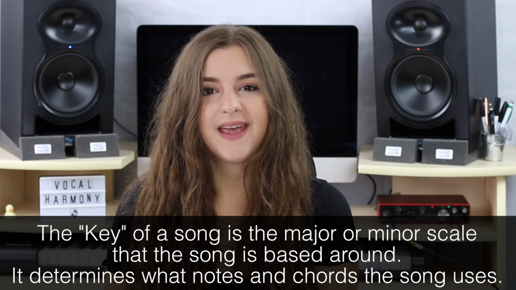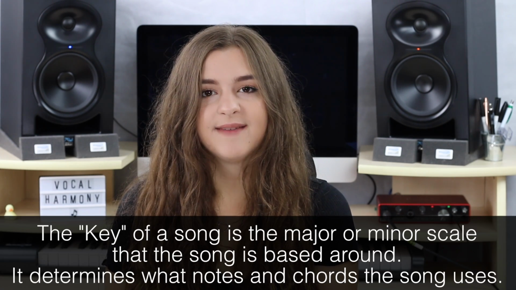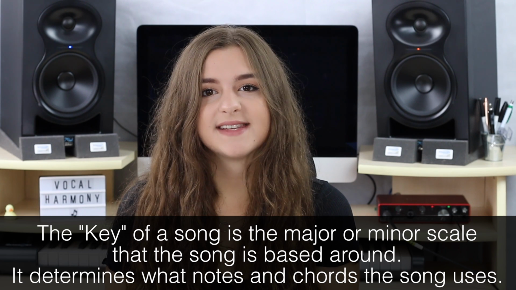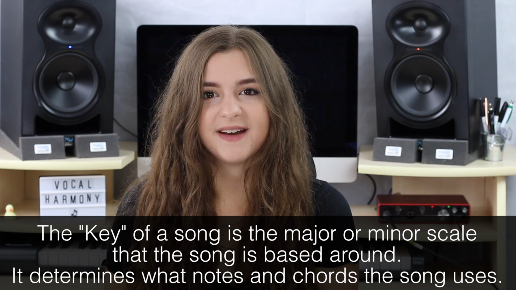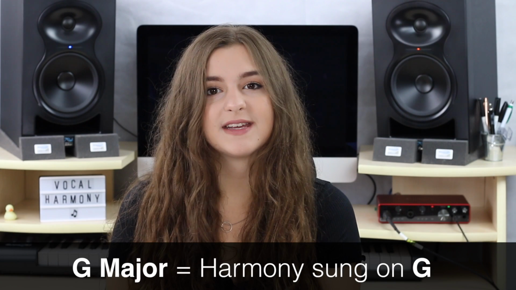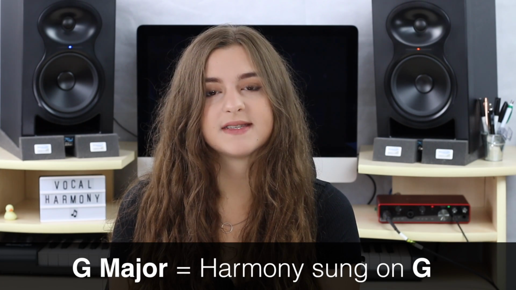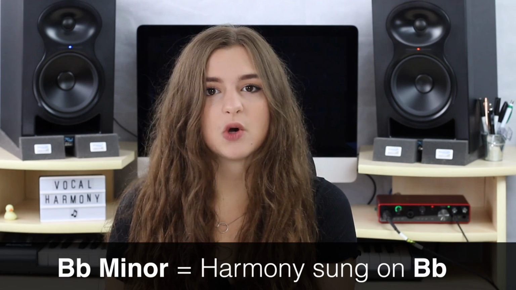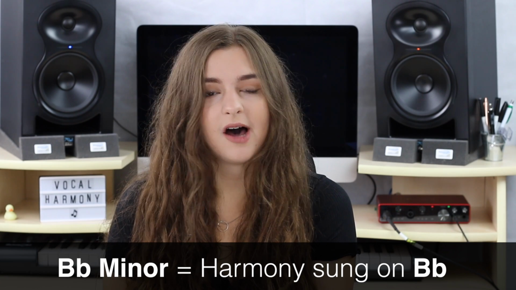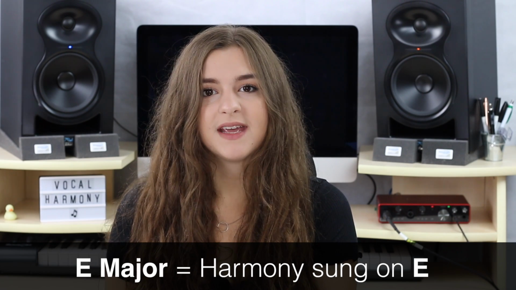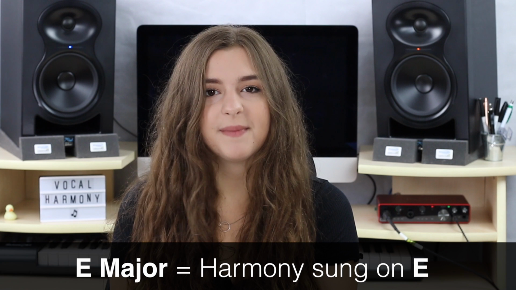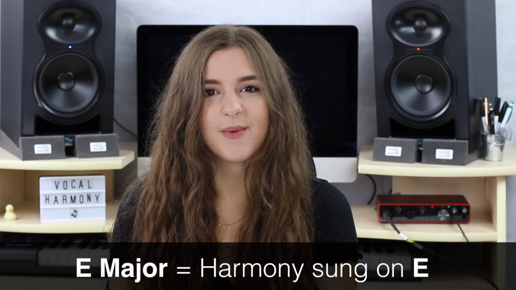The second is a repeated or pedal note, and to create this type of harmony we need the tiniest amount of knowledge. We just need to know what key the song is in. We then take the tonic of this key, or the key note, and sing just this note throughout our harmony. So if the song was in G major, our harmony would be sung on a G. If the song was in B flat minor, our harmony would be sung on a B flat. If it was in E major, our harmony would be sung on an E, and so on.